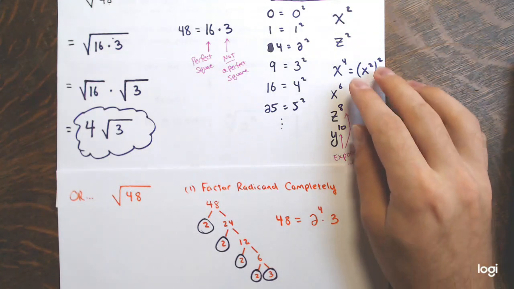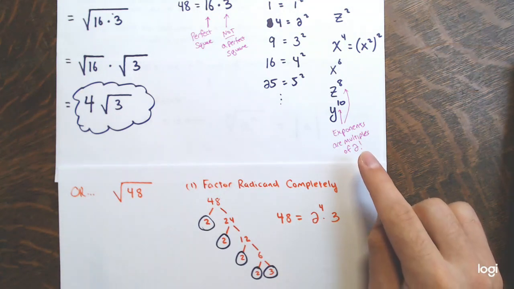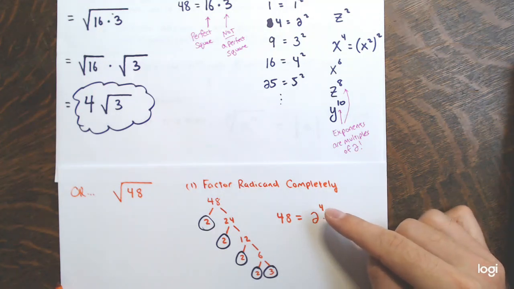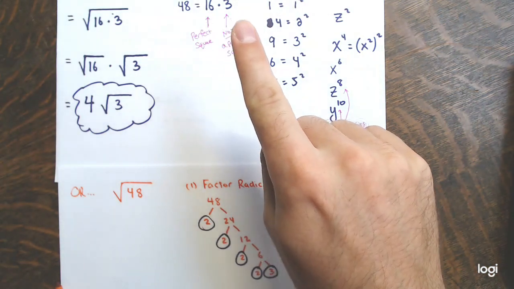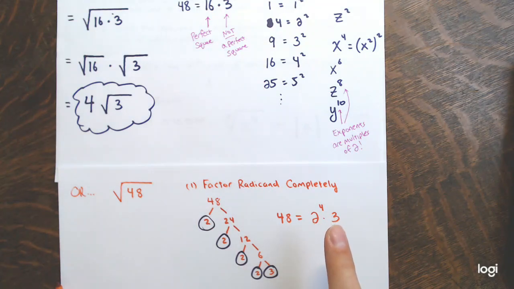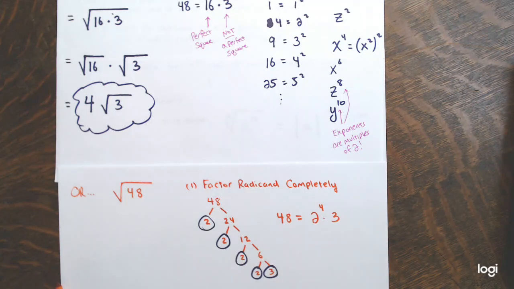And remember what I wrote up here. Basically, if you see any exponents that are multiples of 2, it's a perfect square. 2 to the 4th, see how that exponent 4 is a multiple of 2. That is a perfect square. So I've done exactly what I did earlier. 2 to the 4th is 16, by the way. You've written it as 16 times 3 without even really seeing that. So I break that up, and then the same steps afterwards.